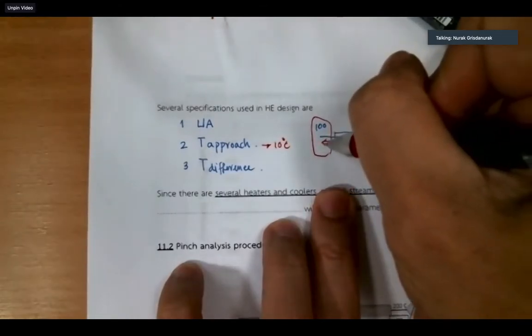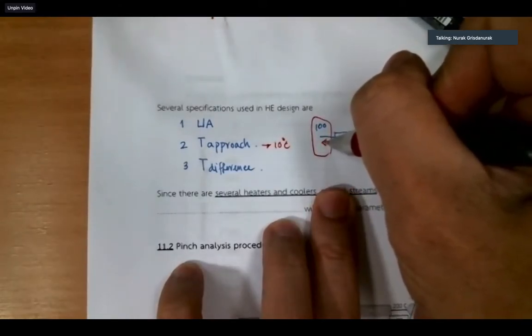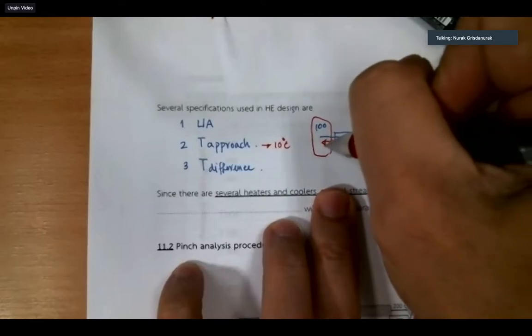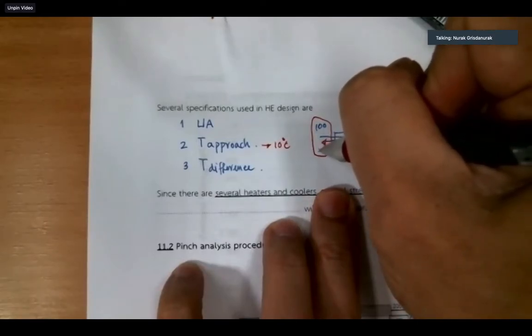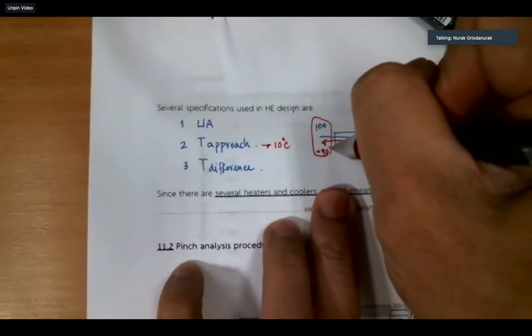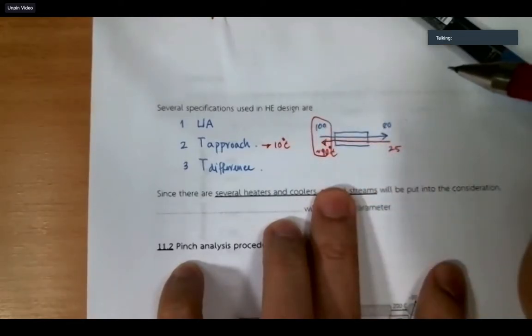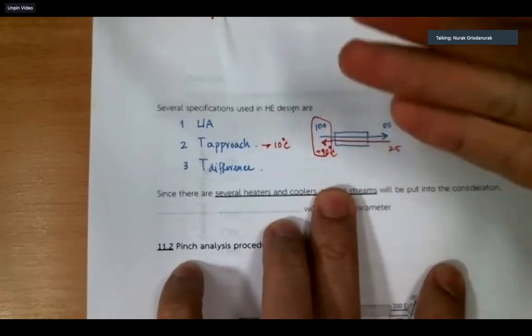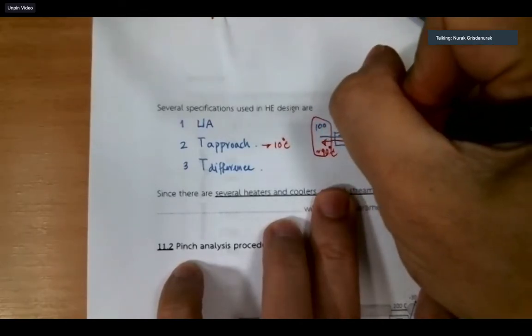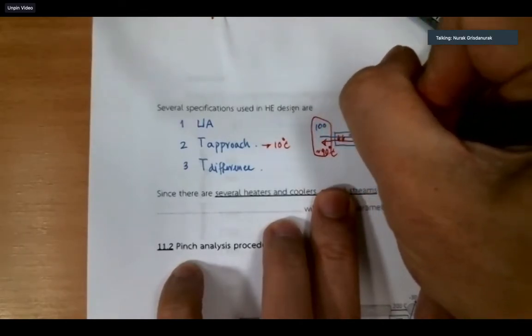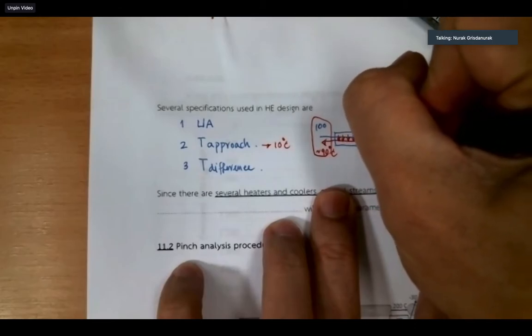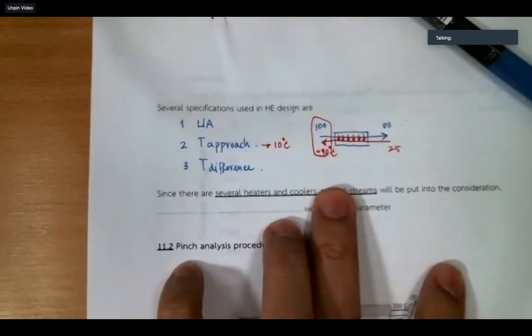So the final temperature at the outlet point is supposed to be about 90 degrees Celsius. This is the temp approach. What does it mean? I need to utilize heat from hot to cold as much as I can. Right? This is the temp approach.